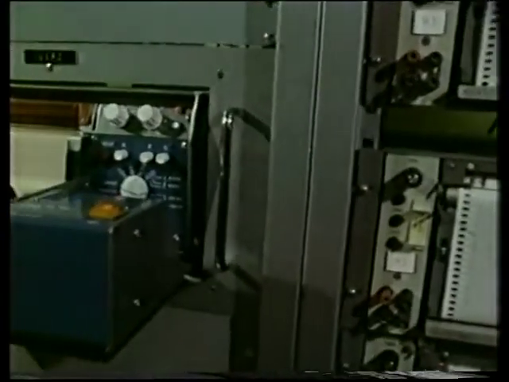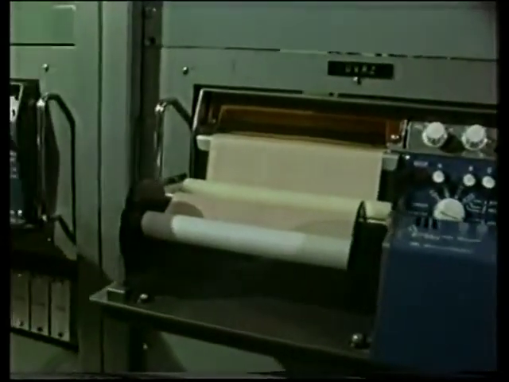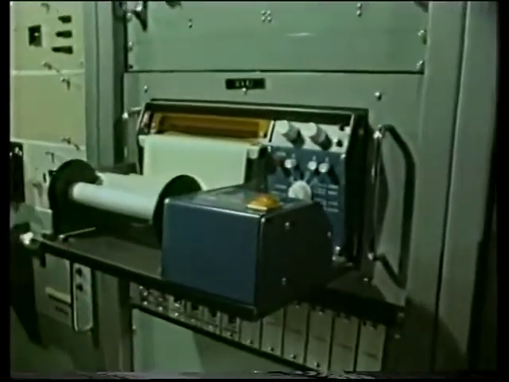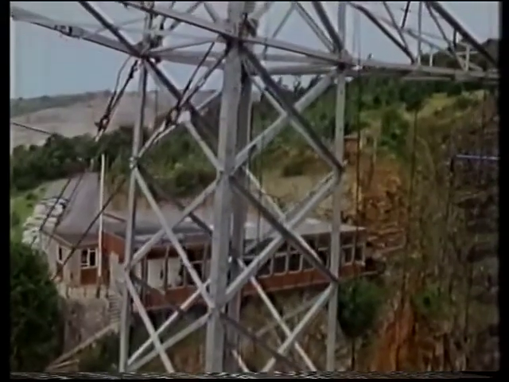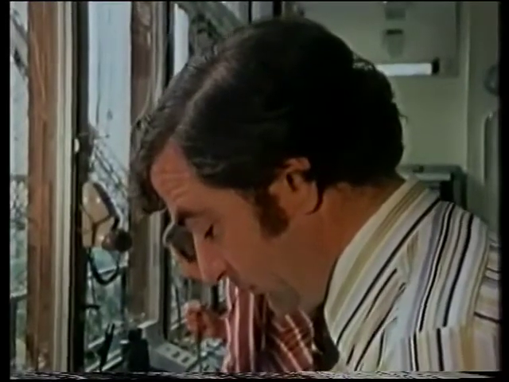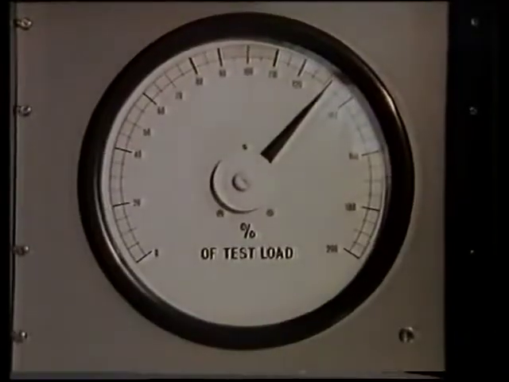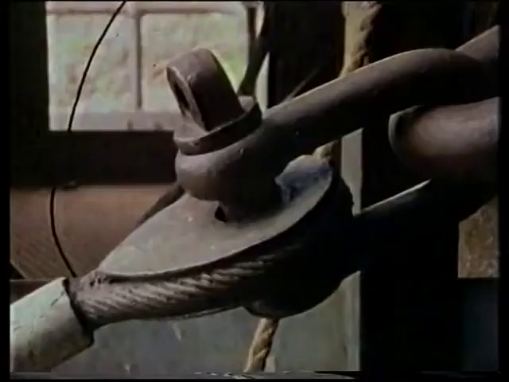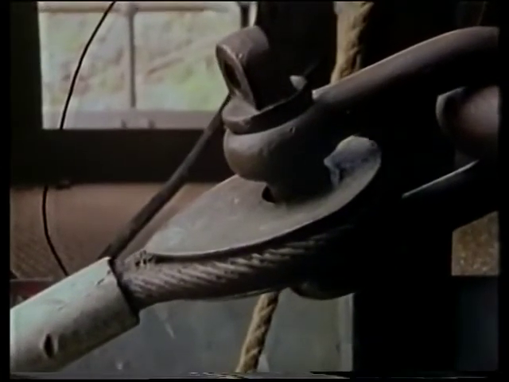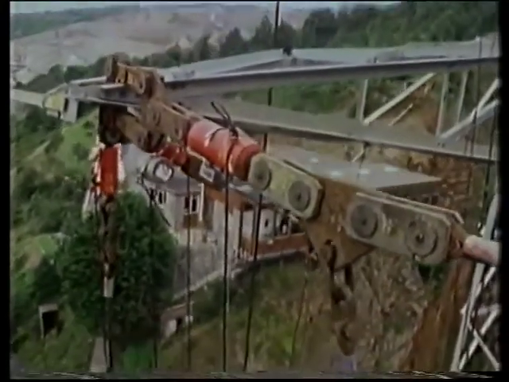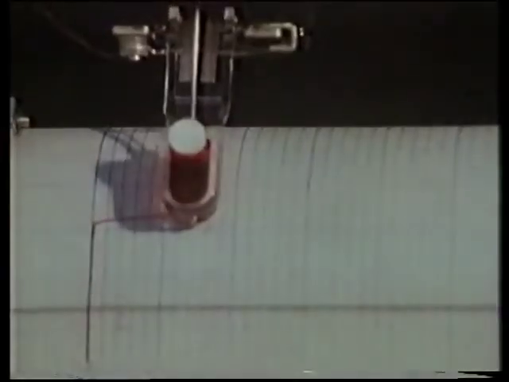Load cells were showing the actual loads being applied, and all the highly stressed bars in the tower were being monitored by strain gauges, which indicated that the critical bars in this test were the cross bracings under the middle cross arm. 125%. 130%. 133% of working load. 137%. 140.